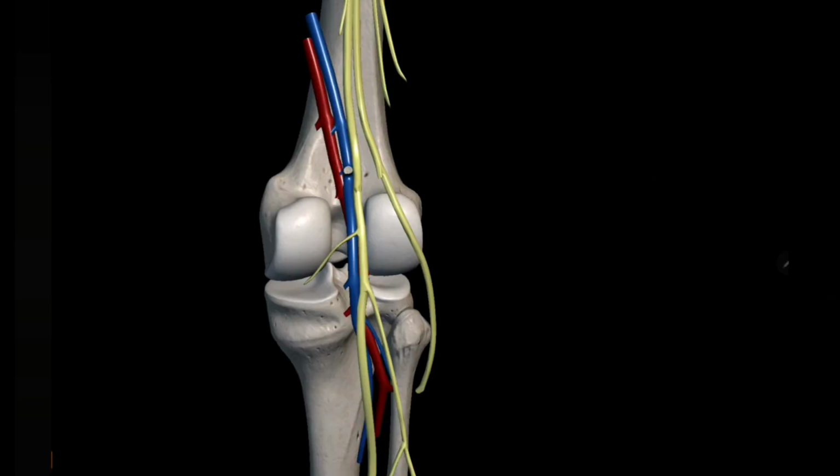Now there is some confusion regarding where the nerve, artery and vein are present. So here you can see we are going to divide this into three parts: the upper part, middle part and lower part, to see the location of the vein, artery and nerve.